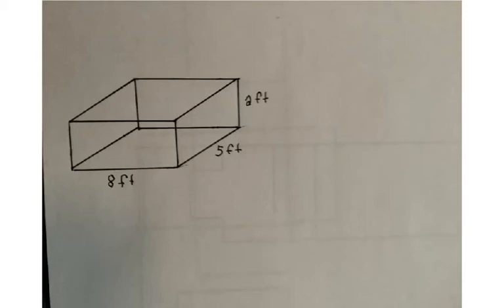The aspect that they're going to add in 6th grade is that the measurements could be fractional parts. We'll just keep the numbers similar. This could be 8 1/2. This could be 5 1/2. And this could be 2 1/3.